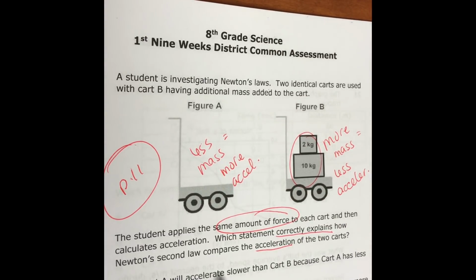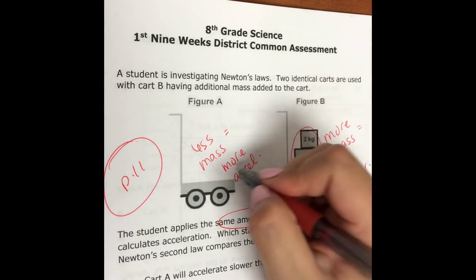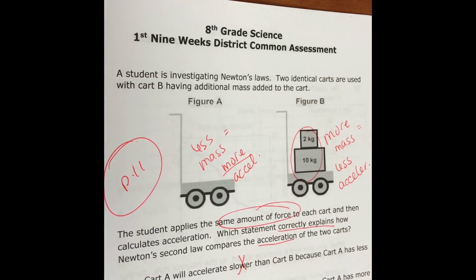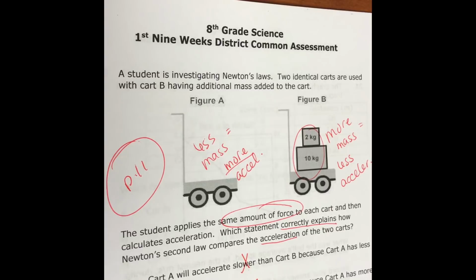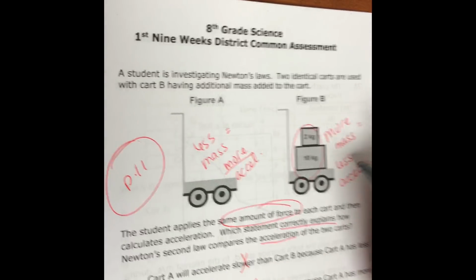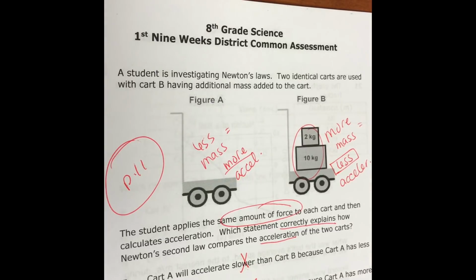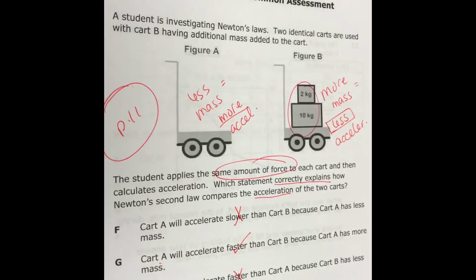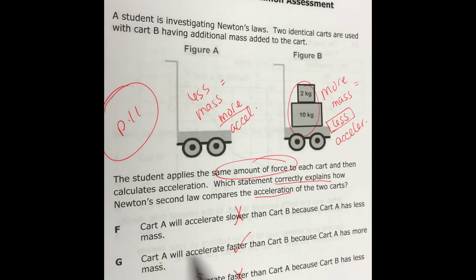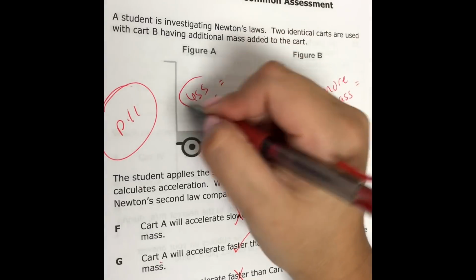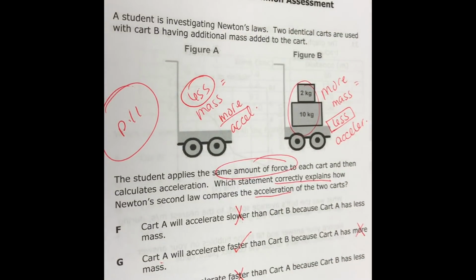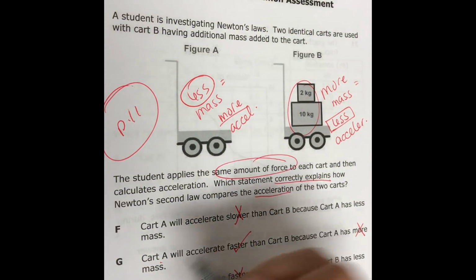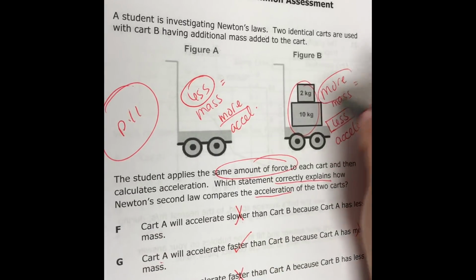Cart A will accelerate slower. That's not what we said. Cart A will accelerate faster. Cart B will accelerate faster. We said it's going to be less. Cart B will accelerate slower. Okay, that's true. So now I have to look at that second part. Then cart B, because cart A has more mass. Does A have more mass? Because it has more, cart B has more mass.